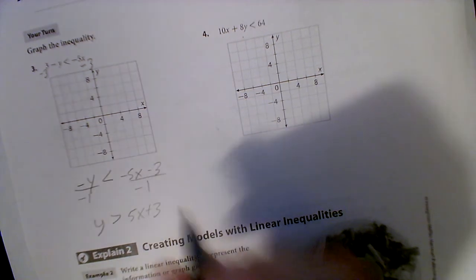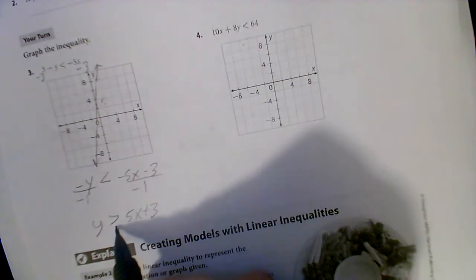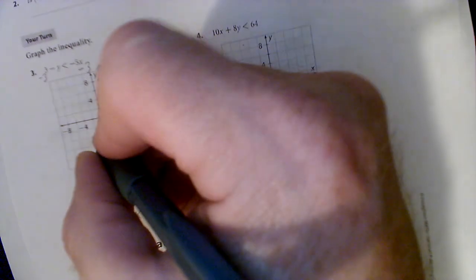Alright? So if I got this going, I'm going to cross at 3. Probably right about there. I've got a slope of 5, so from 3 to 8, and then over 1, which is right about there. I got a graph that looks similar to that. You know what I should have used? I should have used a dashed line because there is, I'm just going to make a dash like that. There's no equal sign. And then I put my hand on it, I shade up. So it's everything over here above the line. That slant makes it look a little weird, but that's what it is.